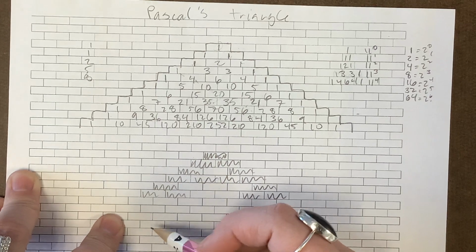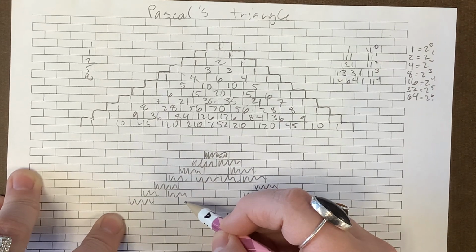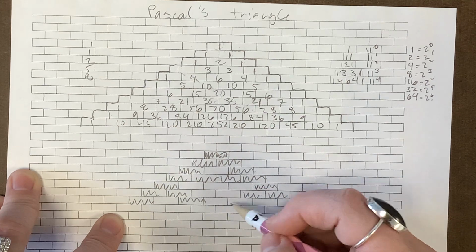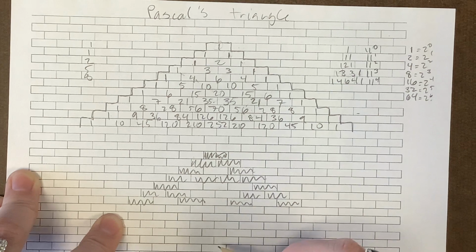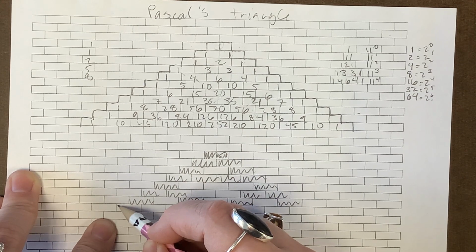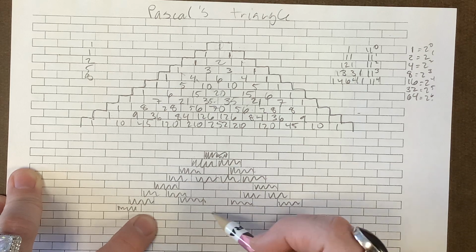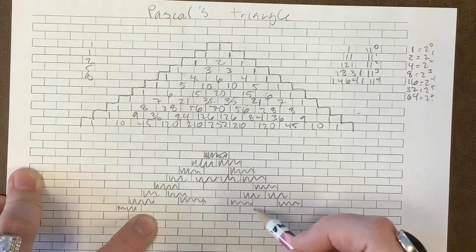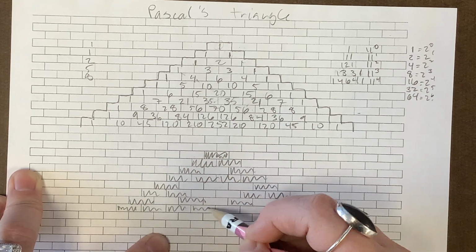And if we keep going this way, the next one is 6, and then 15, and then 20, and then 15, and 6, and 1. I'm going to keep going. And this is 7, and 21, and 35, and 35, and 20. Those are all odd. Oh, that means I should be coloring them in.